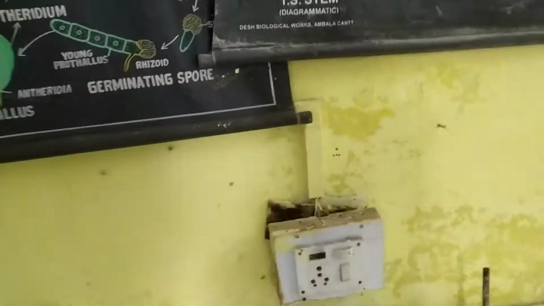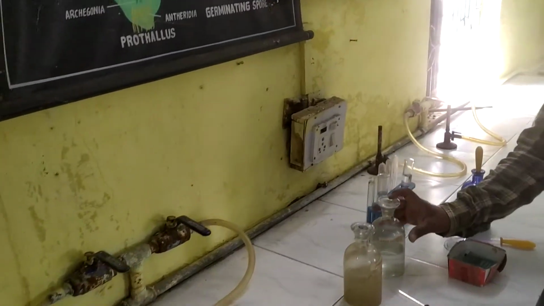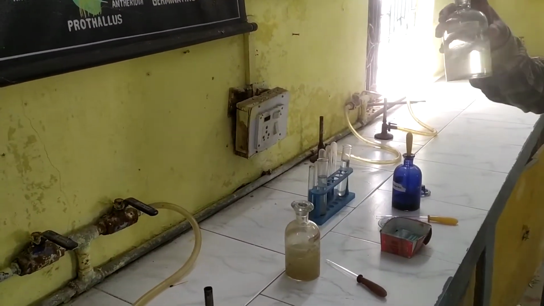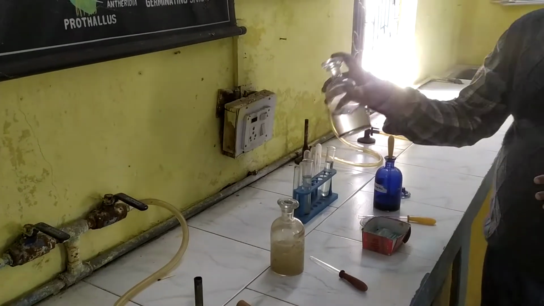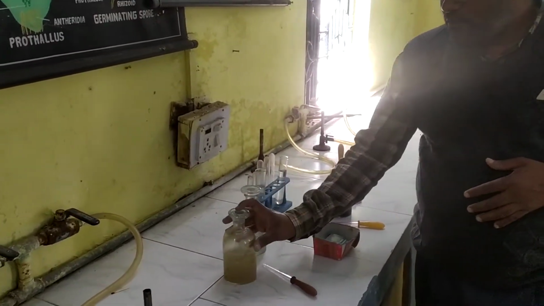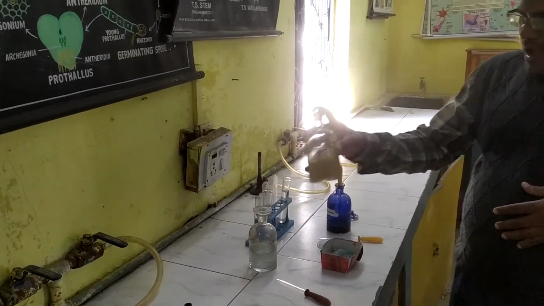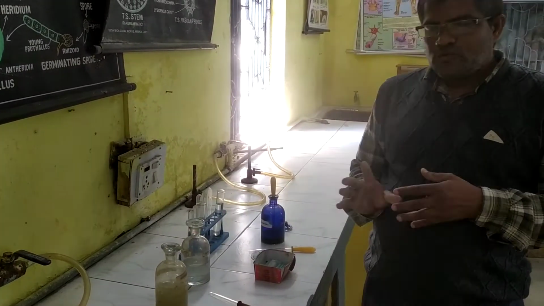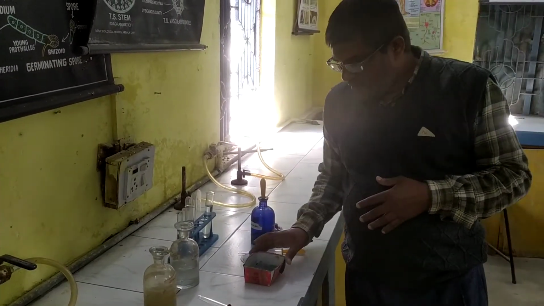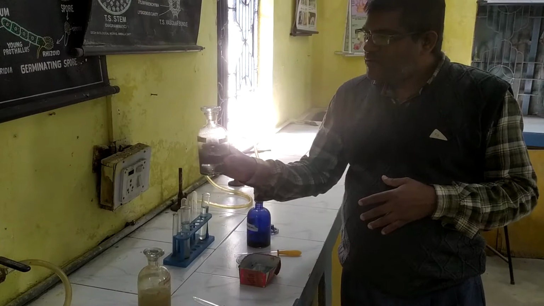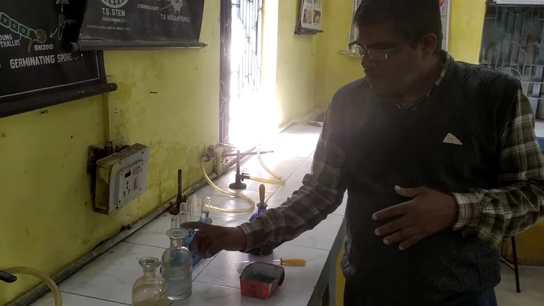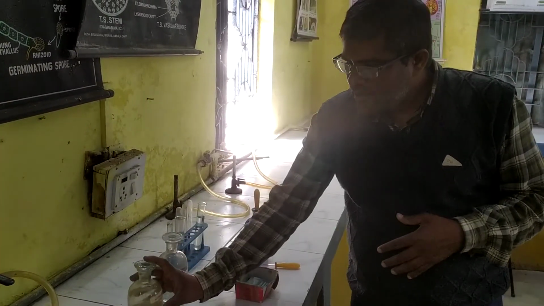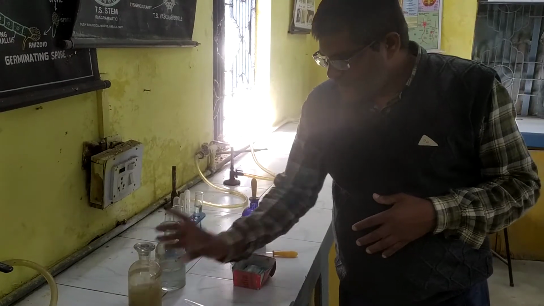For this experiment, we require the collected water sample. Water samples can be collected from the river, from the well, from the pond, from the drain, or any other water resources nearby our surroundings. So we have collected 2 water samples, one from the pond water and another from the drain water.